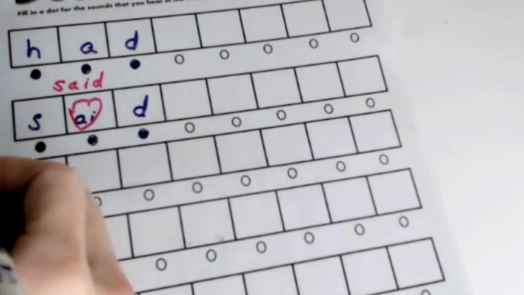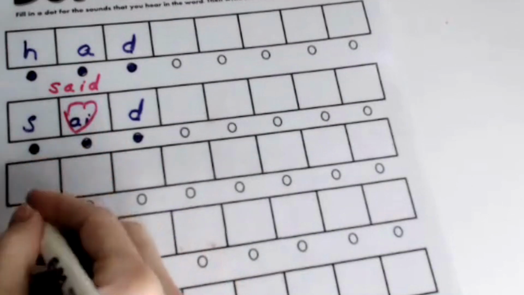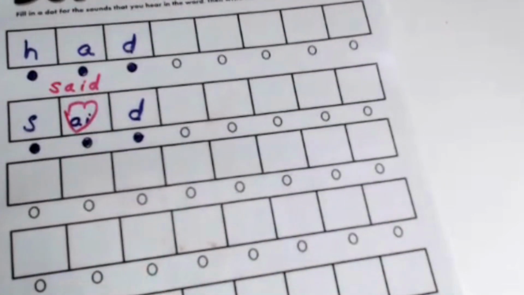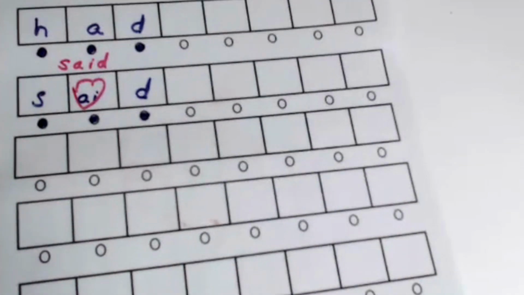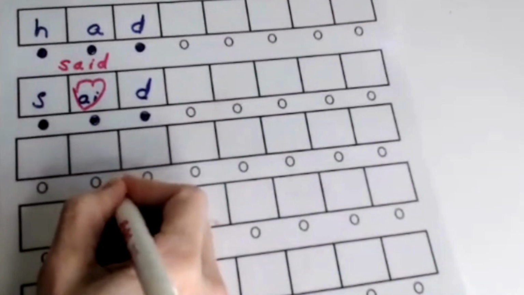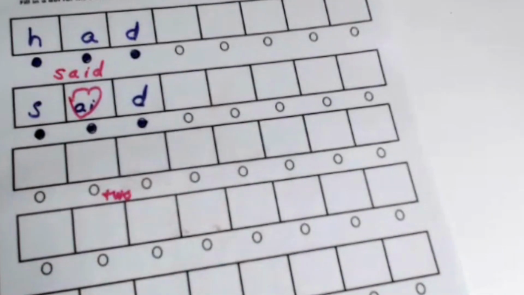Let's do the word to, and I'm going to say it in a sentence because this is going to be the number 2. Okay, so I had 2 eggs for breakfast. So I'm going to write the word 2 because the student's not going to know what that looks like unless you write it for them. So I'm going to write the word 2. I'm going to write it right here. T-W-O spells the word 2.